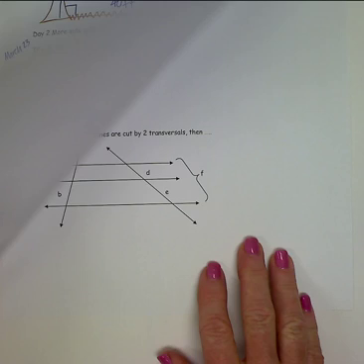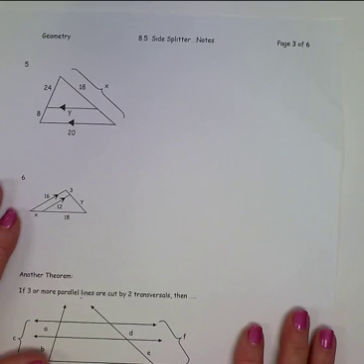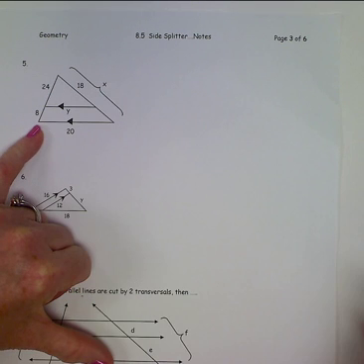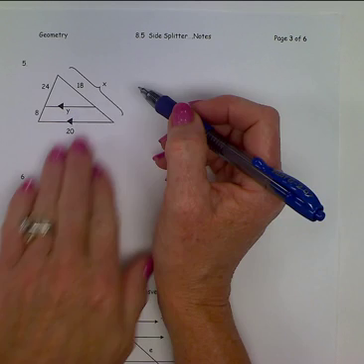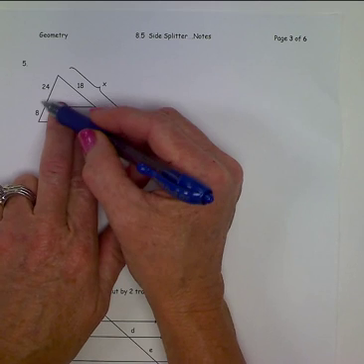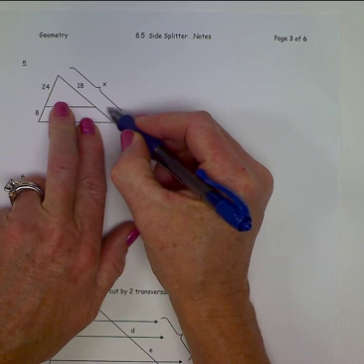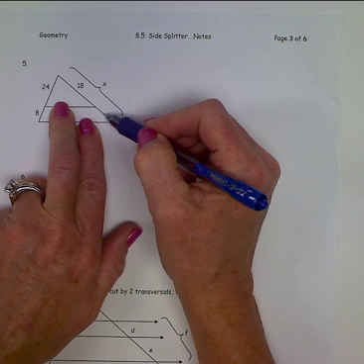Okay, moving on. Looking at this next page. Number 5 here. All right, now, when we're solving for x on this one, we can't use this y or this 20. We can only use the sides that got split. So I can only use this 24 and this 8 with that 18 and that x. And we don't know what this piece is down here, so we really don't want to do 24 to 8 equals 18 to that much, because I don't know how much that is.